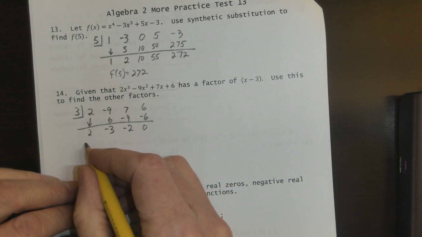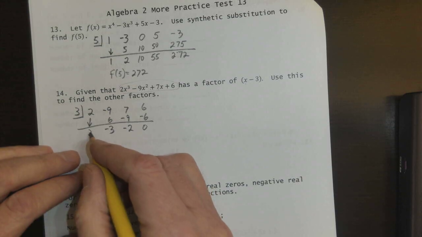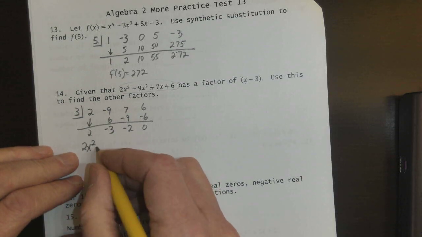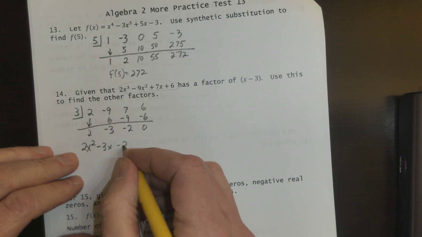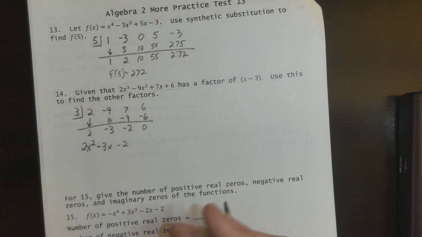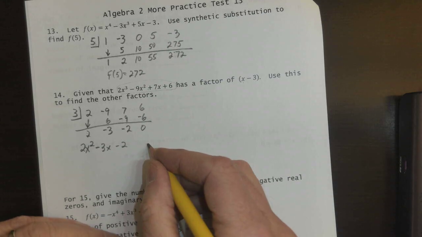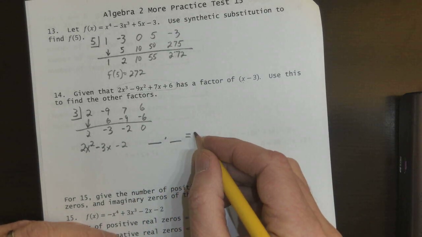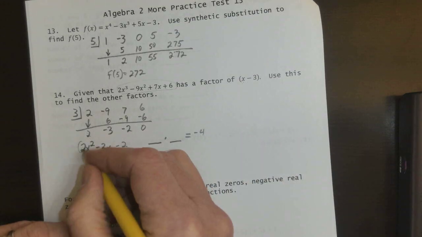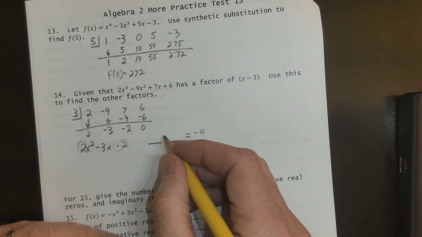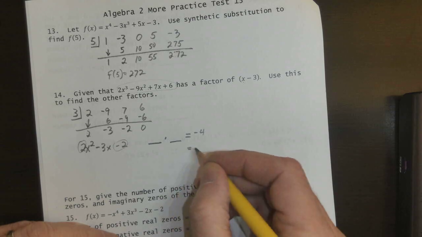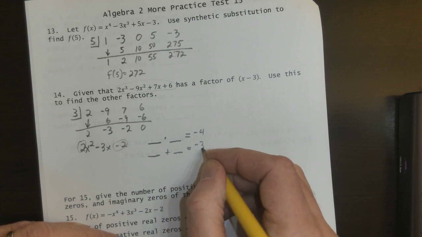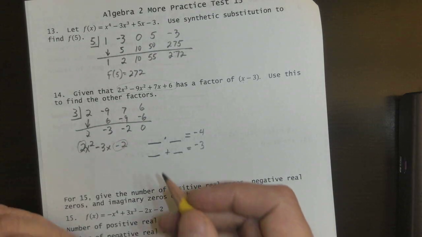Now, the depressed polynomial, 2x squared minus 3x minus 2, is what we have here. We need to factor that. So I'm going to use just our one factoring technique. What times what is negative 4? Remember, you multiply the 2 and negative 2 together. And the same two numbers need to add to negative 3. I'm setting up a grouping problem for factoring.